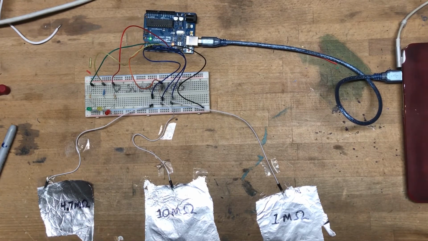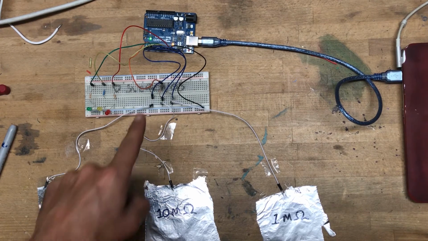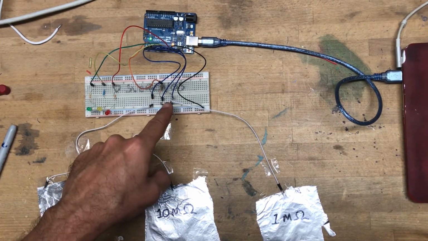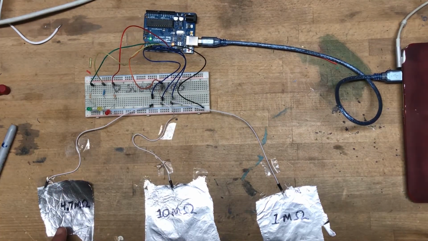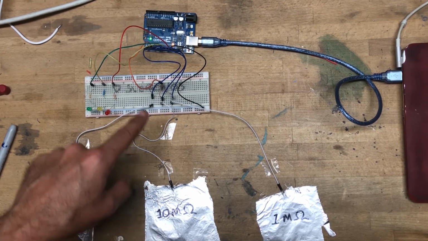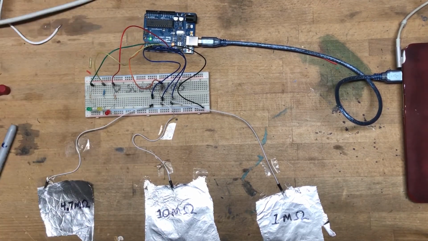Now, what's capacitance? Well, capacitance is the ability of an electric component or any object or body like ourselves to store a little bit of electric charge. So what we're doing here is we're using 3 very high ohm resistors in the circuit, 4.7 mega ohms, 10 mega ohms, and 1 mega ohm, to make a comparison inside of the board.